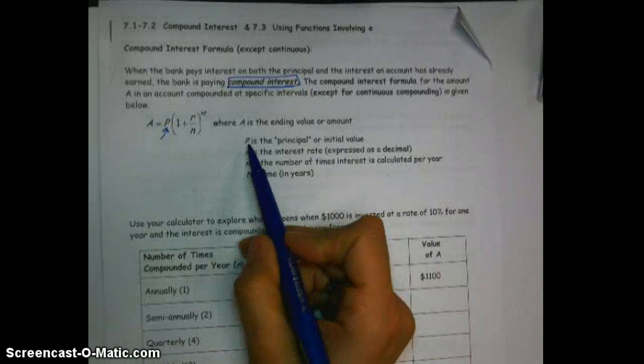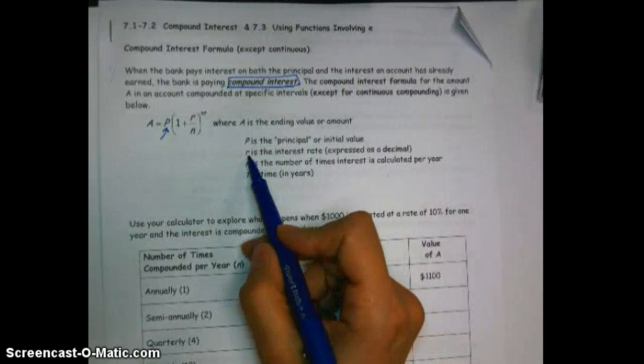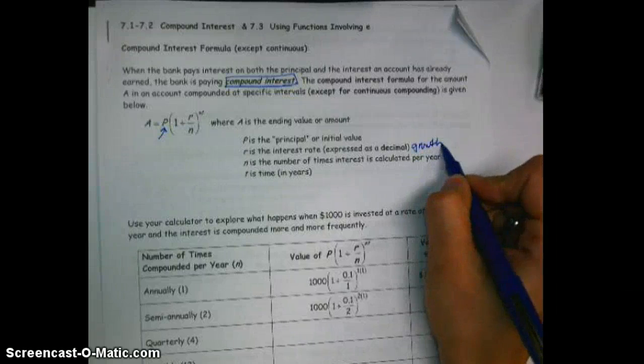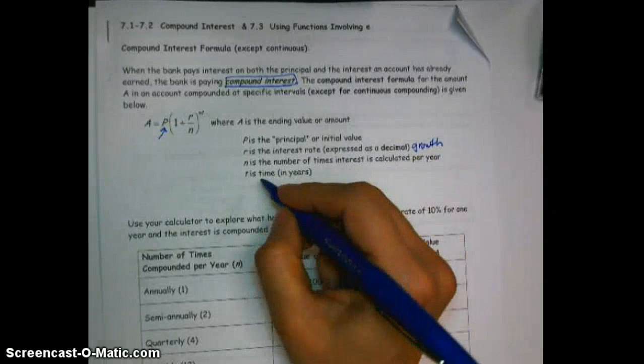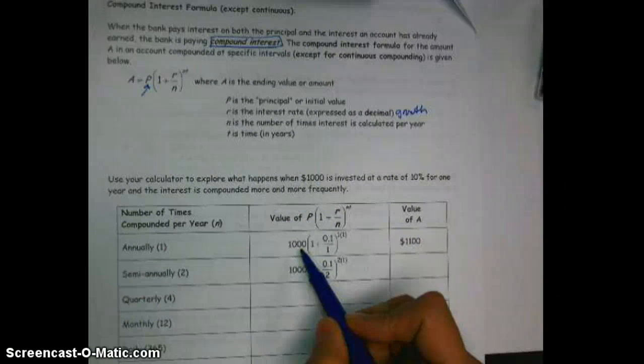Okay, so it gave you the breakdown of what each letter means. Again, P is the initial amount, right? R is the interest rate. This is your growth rate. And then N is the number of times interest is calculated per year, and T is still for time in years. Okay, so we're going to do some examples using the same initial amount here in the table.